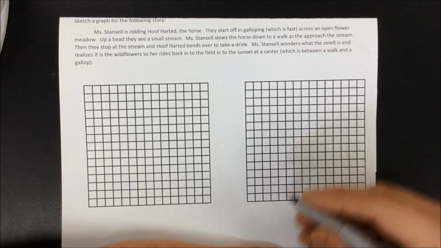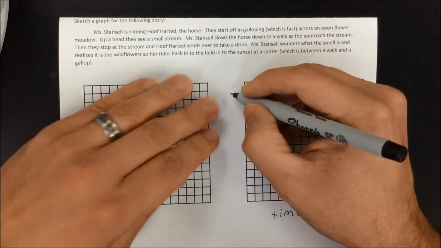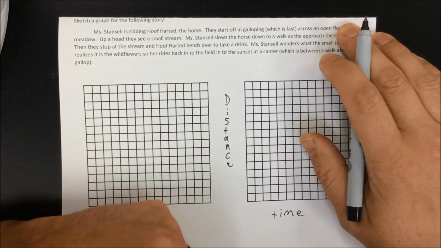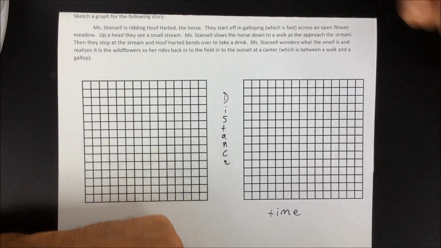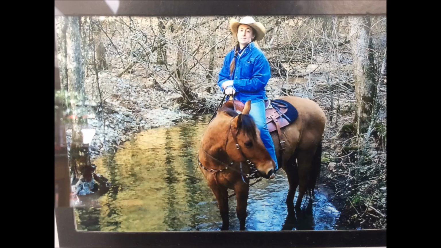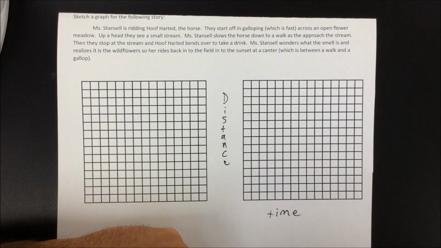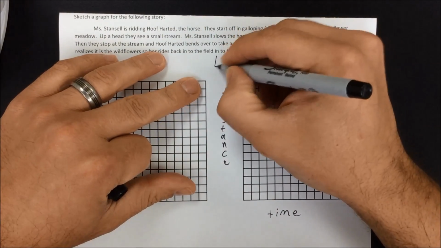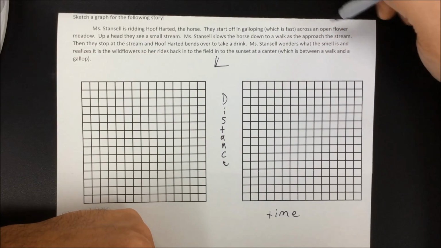Alright, so now that you've tried, on a distance time graph, I'm always going to put time on the bottom, and then I'm going to put distance on the side. Okay, so now I'm going to read through the story and get an idea of what my graph should look like. So Miss Stansel is riding Hoof-Hearted, the horse. She started off galloping, which is fast. So I know my line, I'm going to do just a little sketch right here. So I know my line should go up, and it's going to be pretty steep because she's going fast.